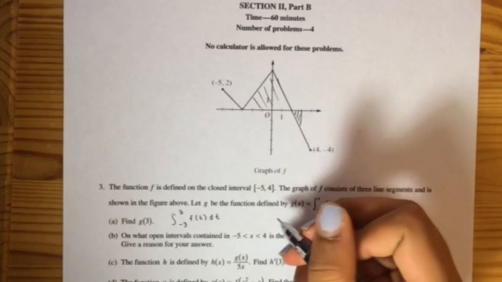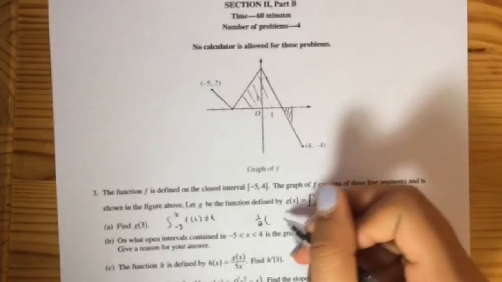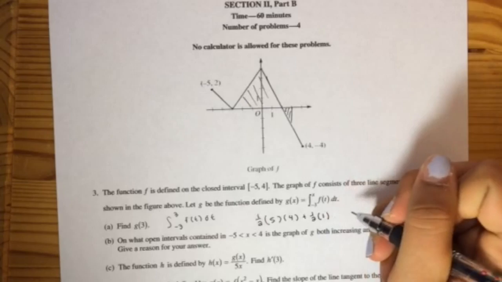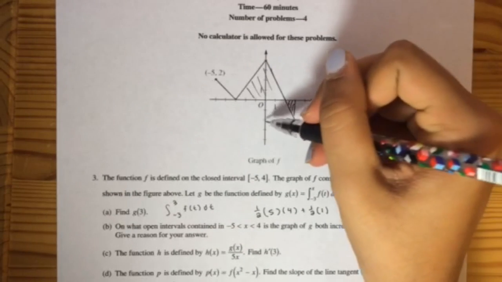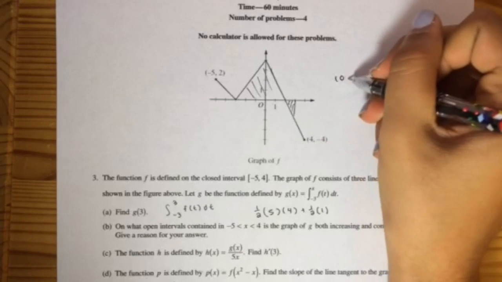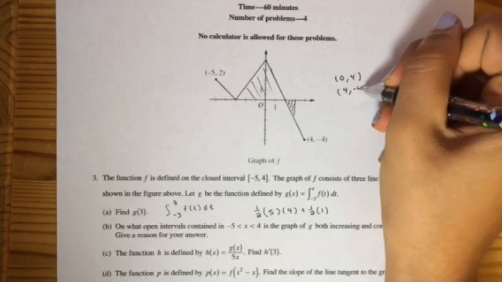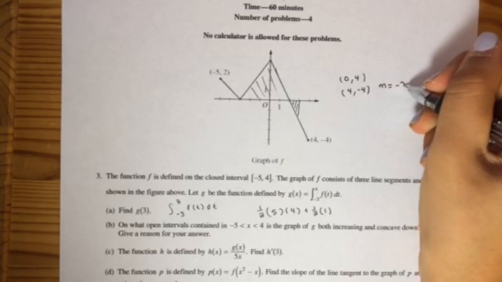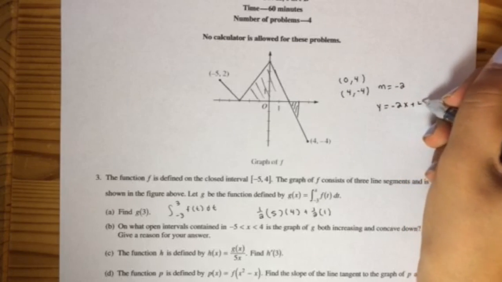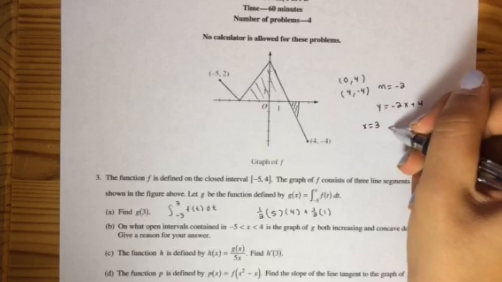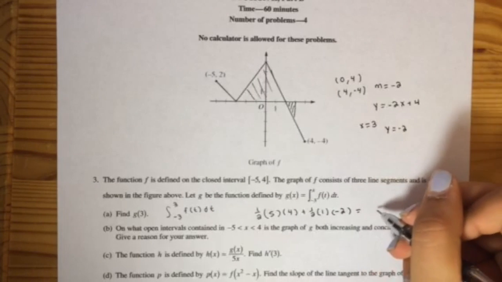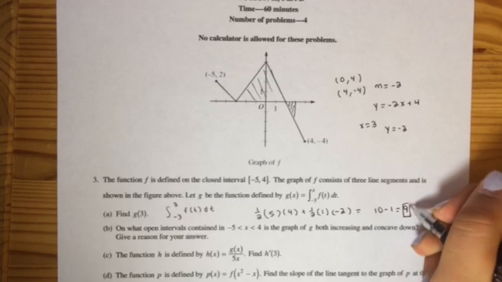So that would be the area of the triangle, so 1/2. The base here is 5, and the height is 4, plus 1/2. The base here is 1, and the height we do not know. So we can approximate the height to be around -2, but to make sure we can find the slope of this line. By taking the point 0, 4, and 4, -4, we find that the slope is equal to -2, and using point slope form, we can find that y equals -2x plus 4. So at the point x equals 3, y is equal to -2.